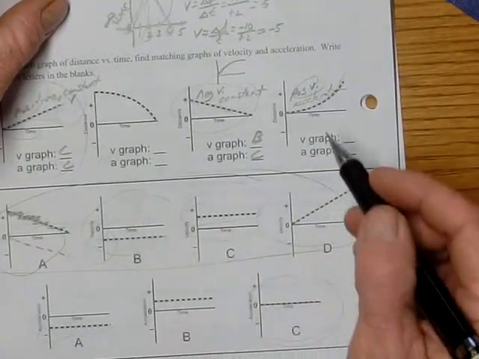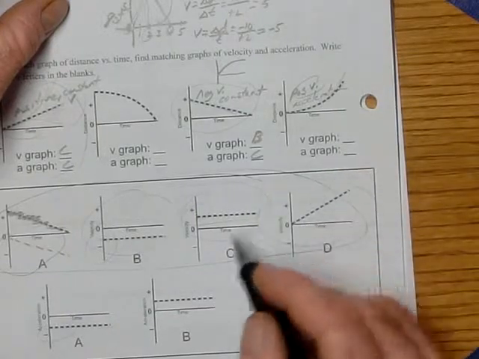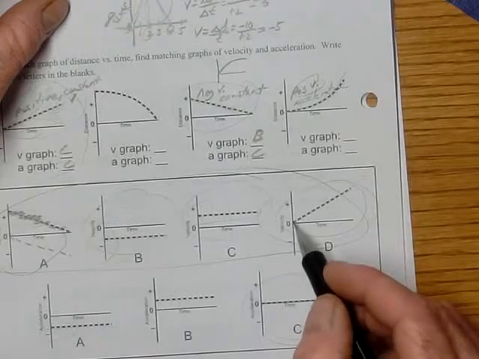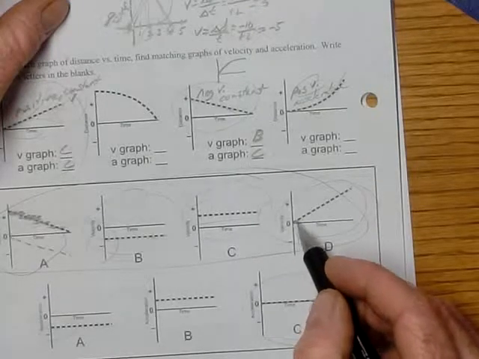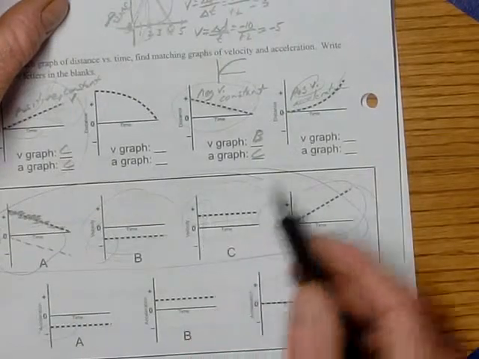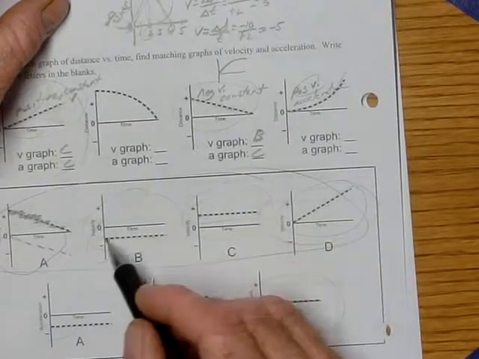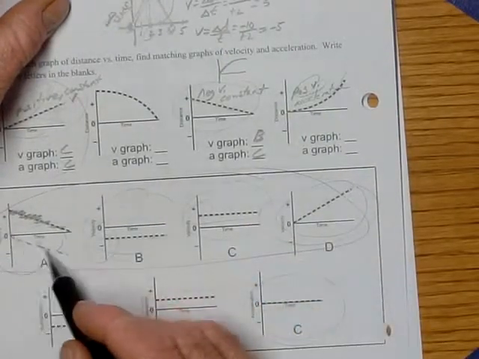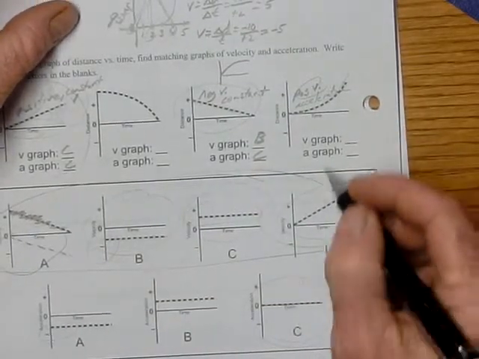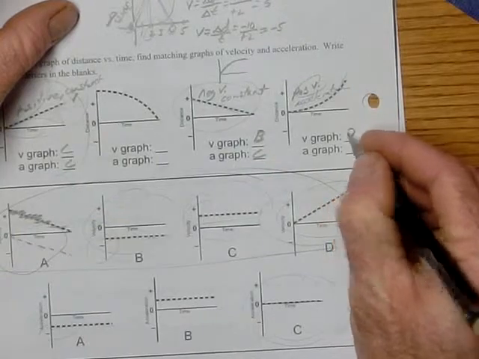The only one that has a positive velocity that's actually increasing is this one. Here the velocity starts at 0, it gets faster and faster and faster. It's positive the whole time. This shows constant velocity, constant velocity. Here the velocity is dropping, so that wouldn't work because this is accelerating. So that's got to be the answer.